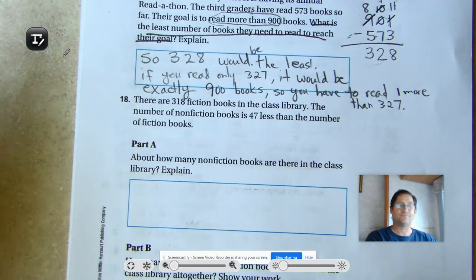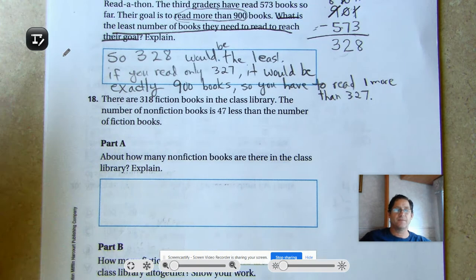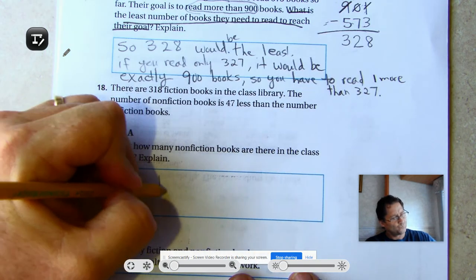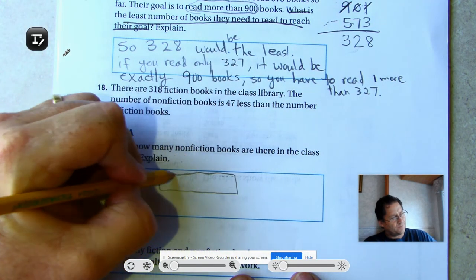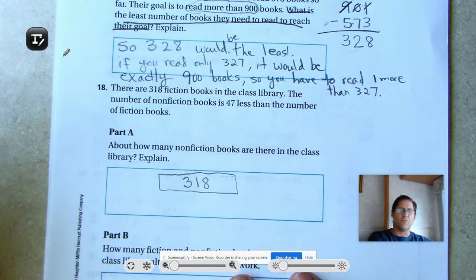All right, number 18. There are 318 fiction books in the class library. The number of nonfiction books is 47 less than the number of fiction books. About how many nonfiction books are there in the class? This looks like it would be a good problem to use for bar models.